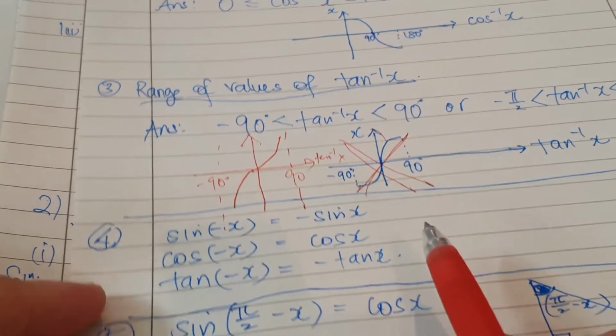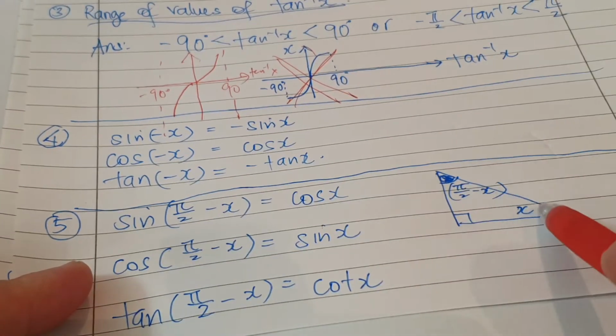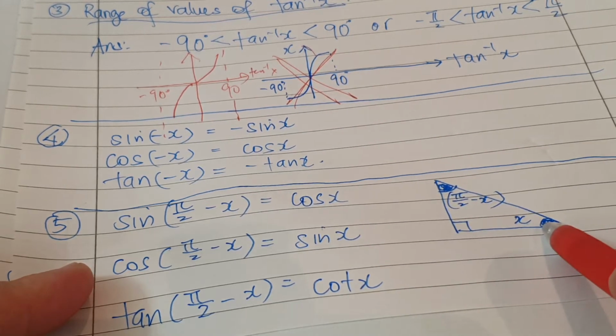Alright, simple. Then the other thing you need to know is when you have an angle here, x, right?